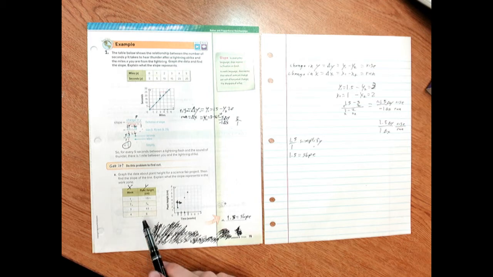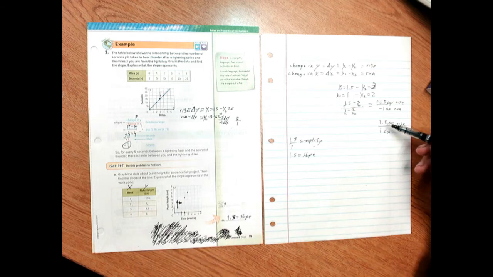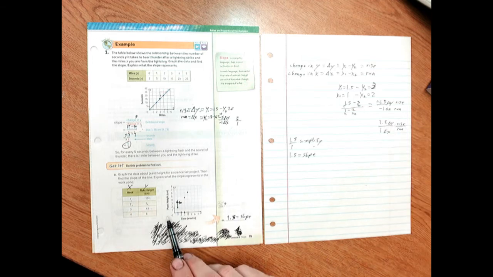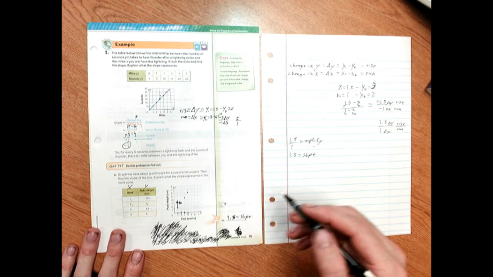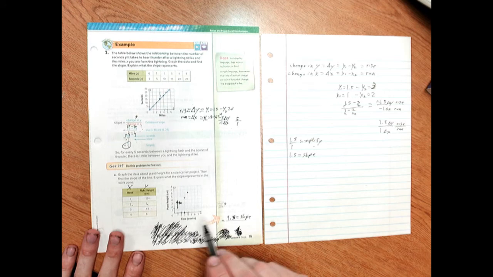Well, what are we looking at? We're looking at plant height over a week. So if we say that the rise is 1.5, what's rising? Well, the plant height. So the plant height is going up by 1.5 for every week.